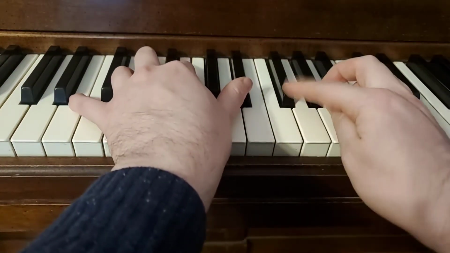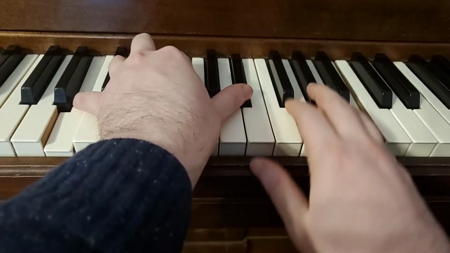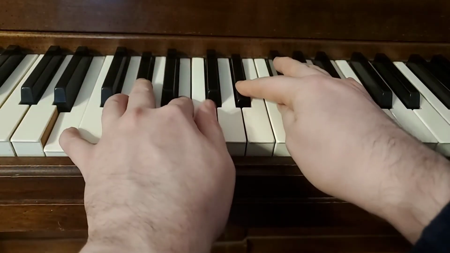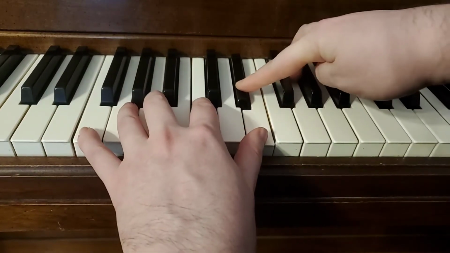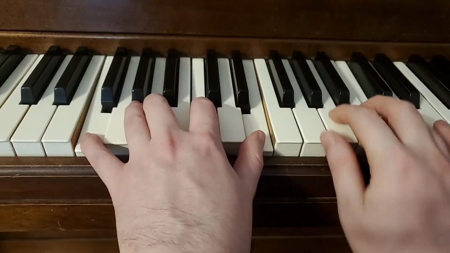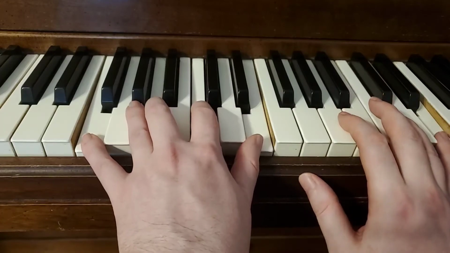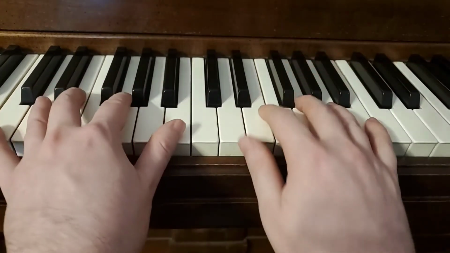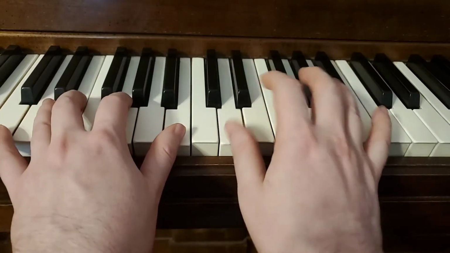If I went up to E, ninth would be this. Works really well with the seventh in there too. What would the ninth be here? The G. Cool. So let's hear that a little bit faster here, more smooth. So again, there's my ninth.